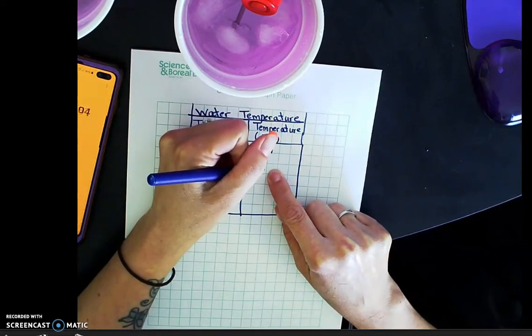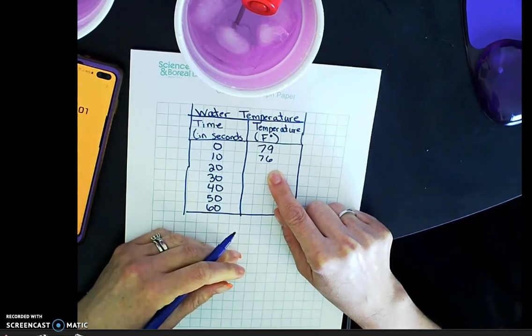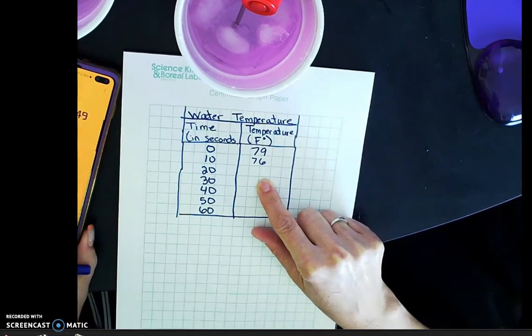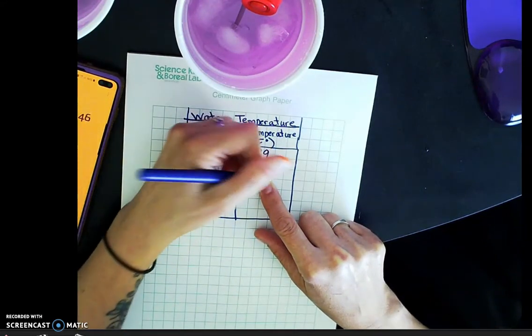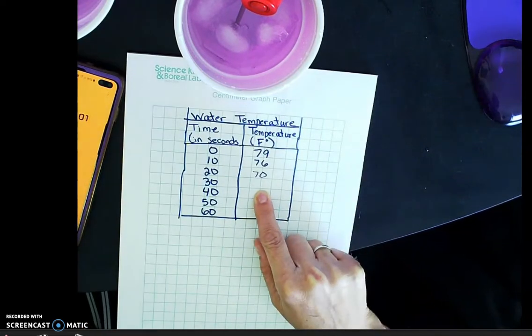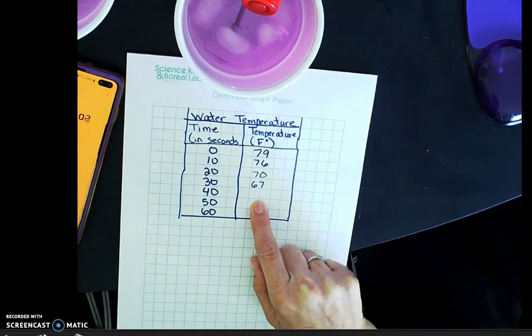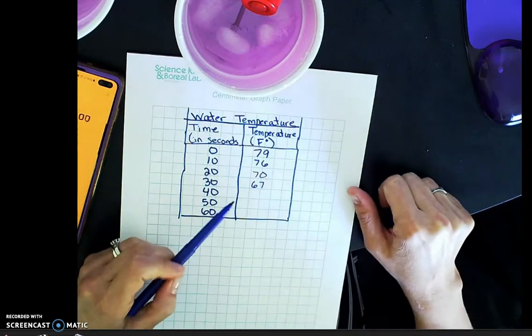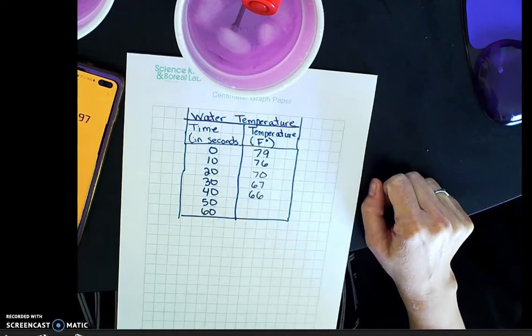Okay, and in 10 seconds, I'm at 76. And still going, so every 10 seconds, I'm going to write this down. Okay, I'm at 70, sorry. And at 30 seconds, I'm now at 67. Okay, got 3 more intervals. Okay, at 40 seconds, I'm now at 66. Okay, slowing down a little bit.